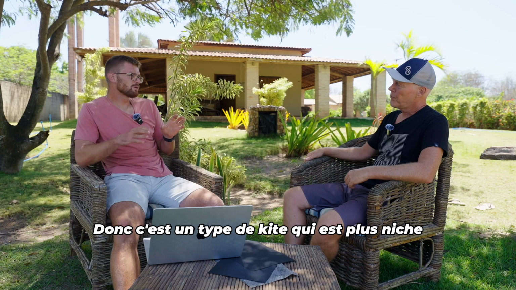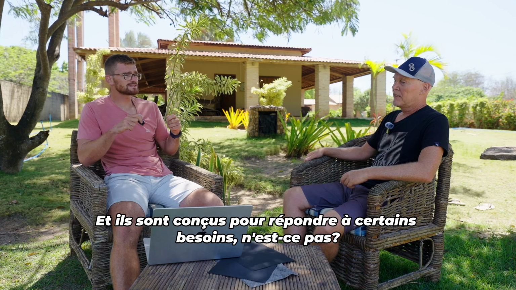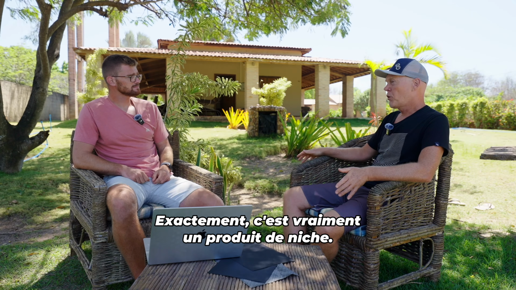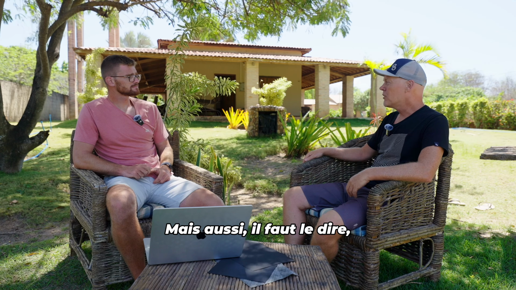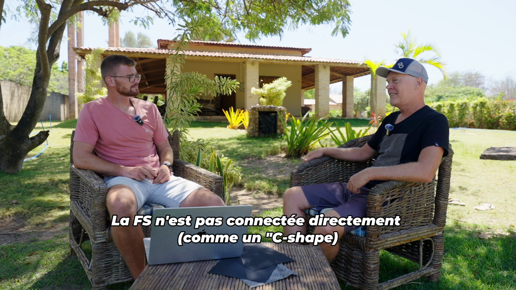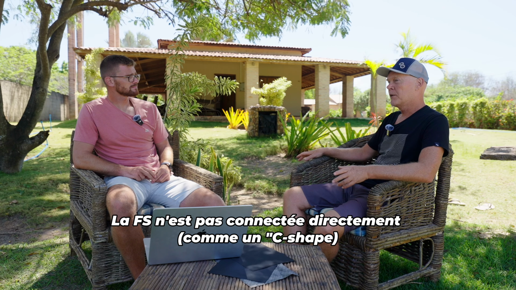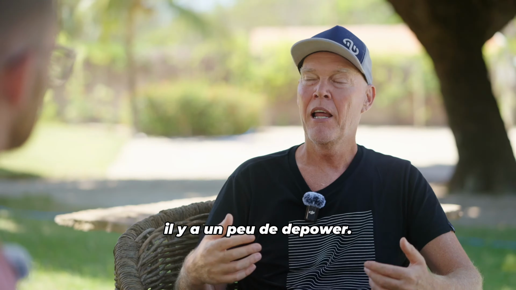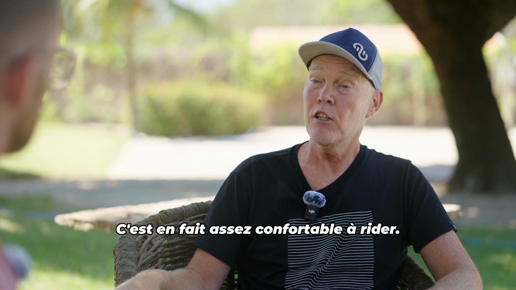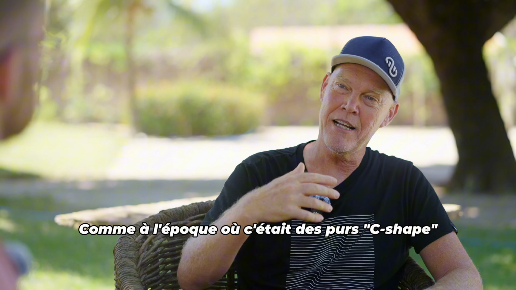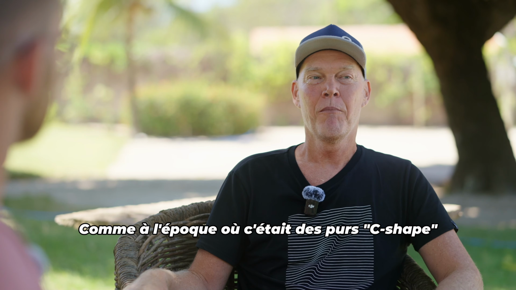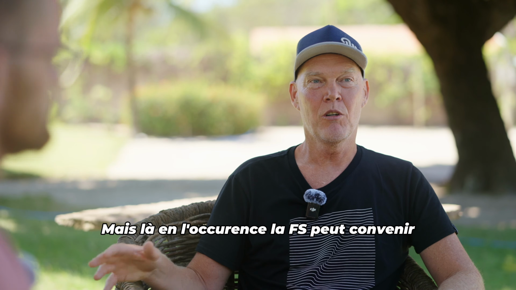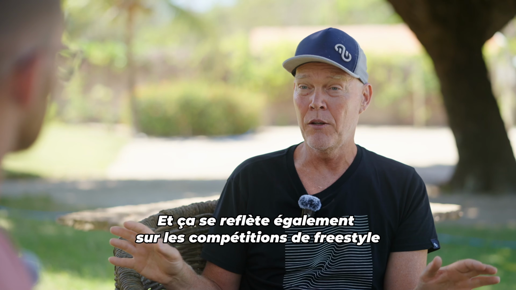So it's a type of kite that is more niche and developed towards certain needs, right? Exactly. It's definitely a niche product. But it also has to be said, our FS kite is not direct connected, so we use a bridle on the kite. It does provide some depower. It's actually fairly comfortable to ride. When you think about a freestyle kite like in the old days, when it was a C kite, the FS also provides a broader spectrum. And you can see it nowadays also in the freestyle competition.